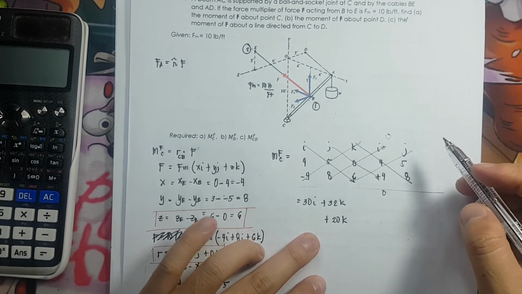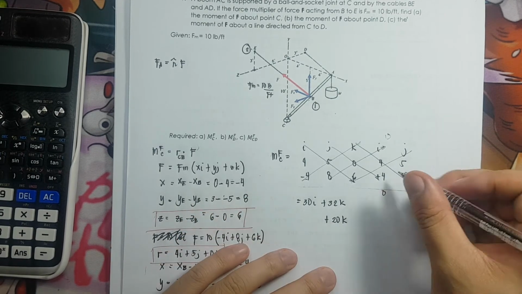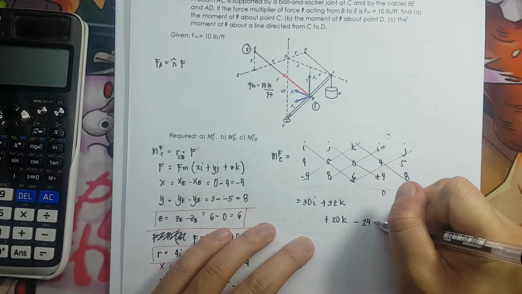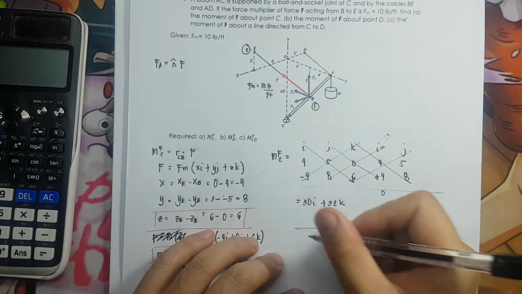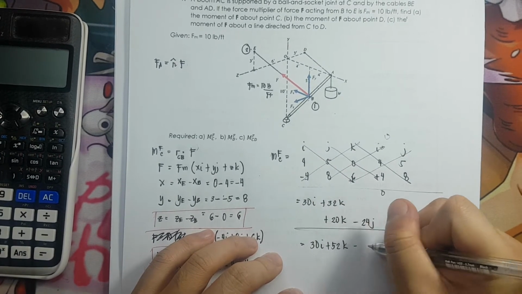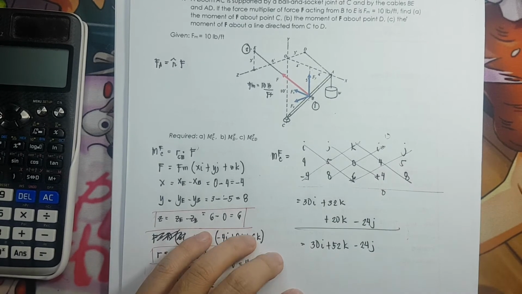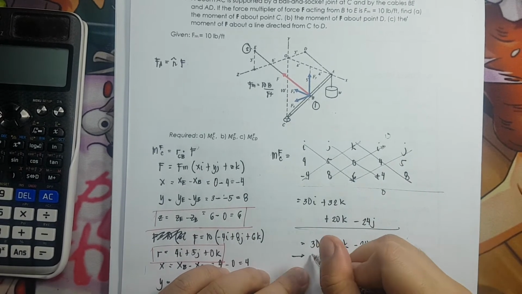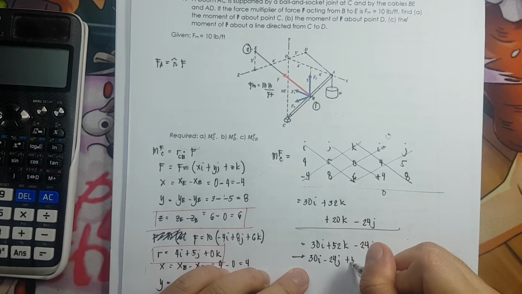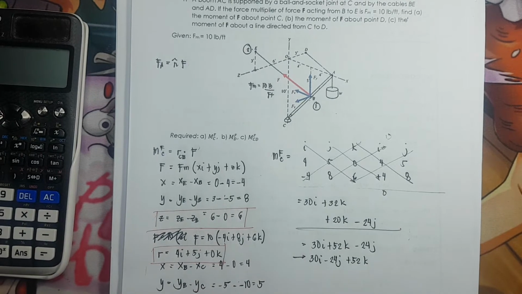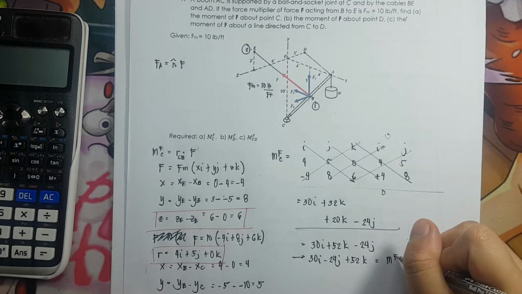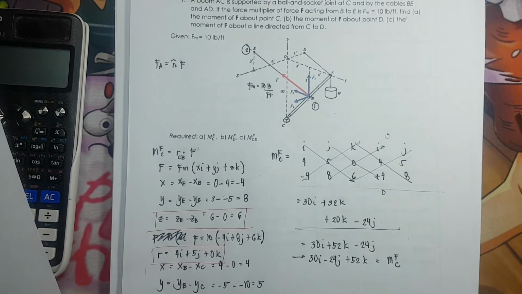Then, we have here 6, 12, 18, 24. So, negative 24j minus 24j. So, simplifying, we have 30i plus 52k minus 24j. So, arrange natin. We have 30i minus 24j plus 52k. And that's it. Ito na yung ating moment of F with respect to C.